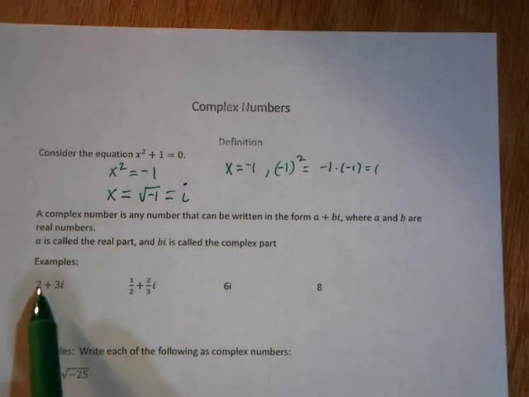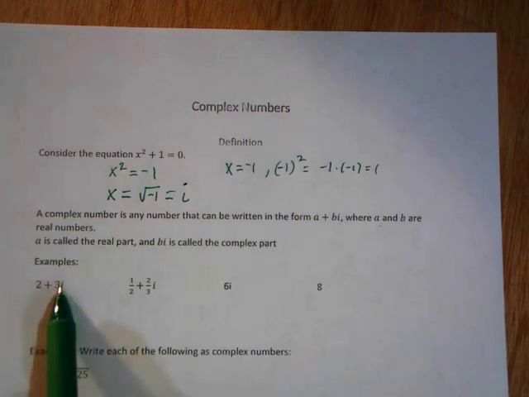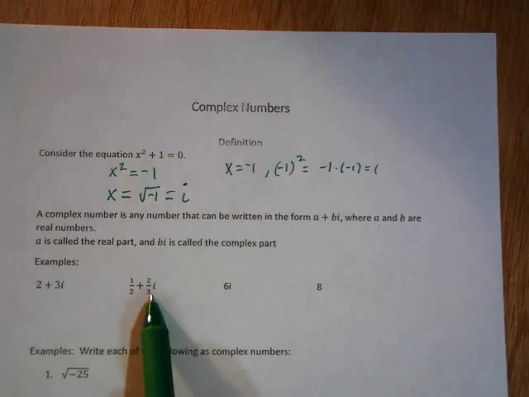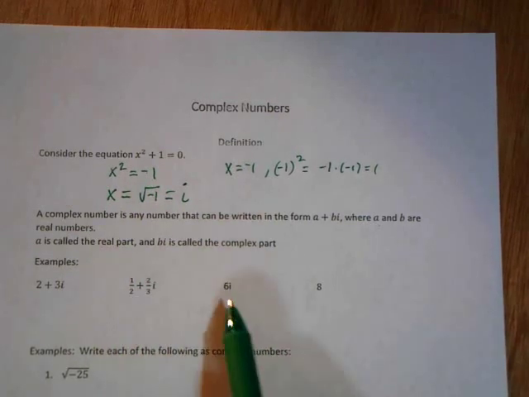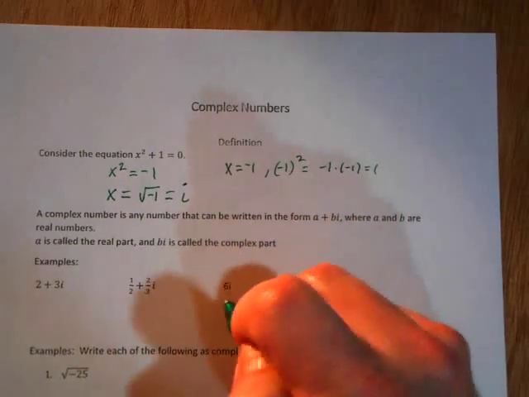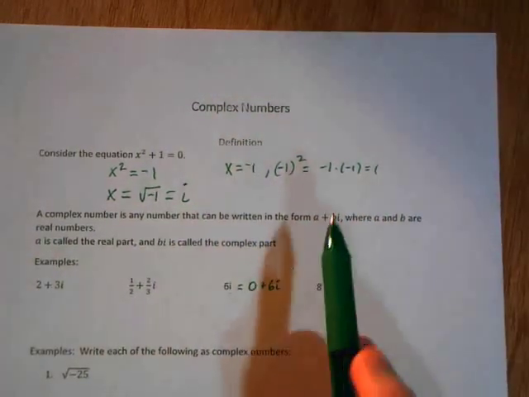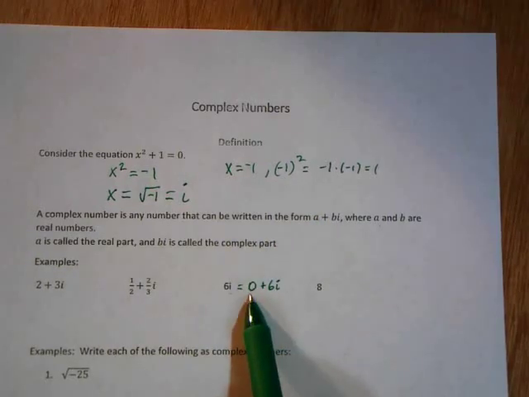So for example, 2 plus 3i, where a would be the number 2, b would be the number 3. There's a complex number. These a and b's can be fractions or decimals or anything else, so you could have 1/2 plus 2/3 i. 6i doesn't quite look like a complex number, but it is, because it can be written as 0 plus 6i. So a, the real part, would be 0, and the imaginary part would be 6i.